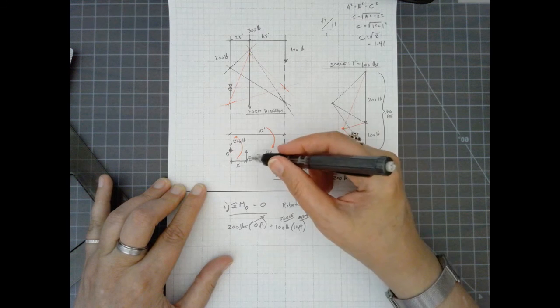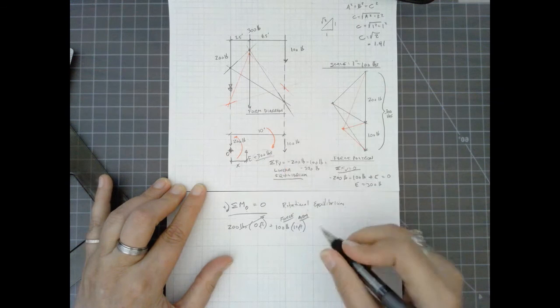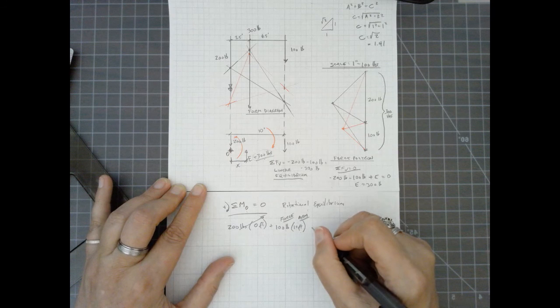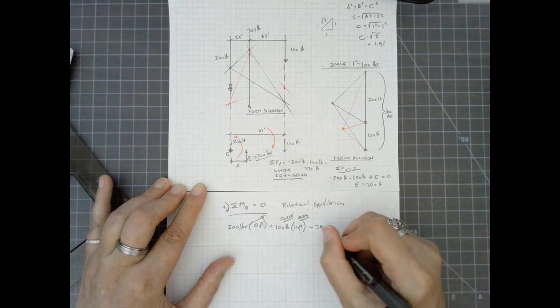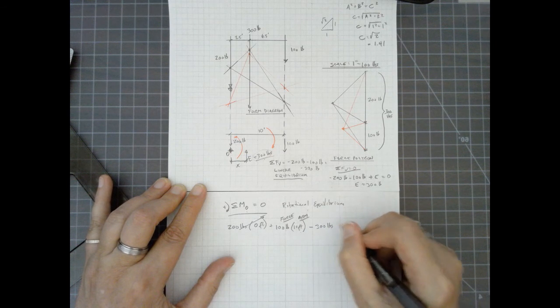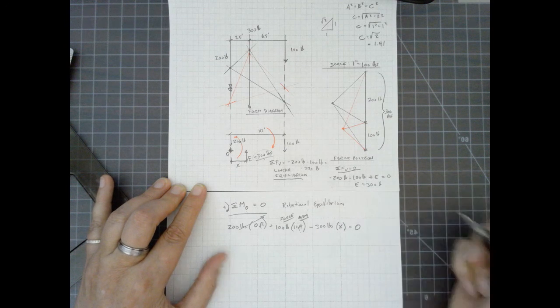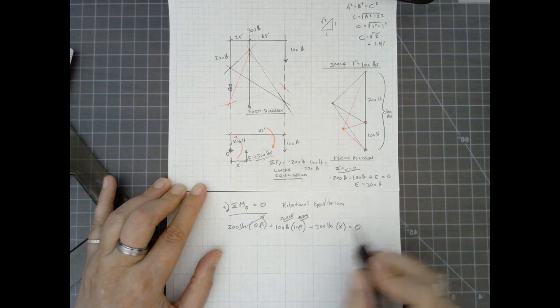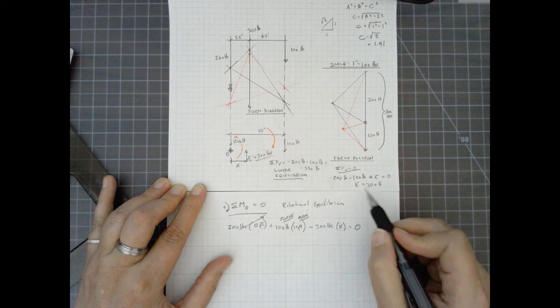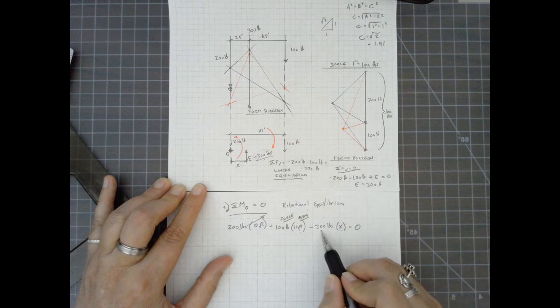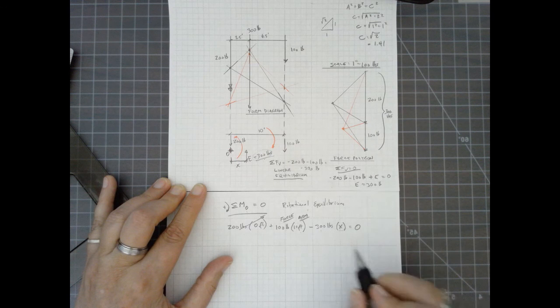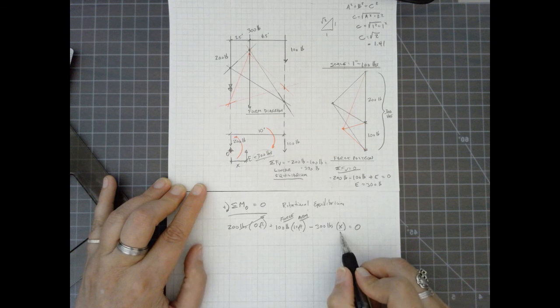Then balancing this, I have to have this force, the 300 pounds, acting at an unknown distance, x feet, has to be equal to 0. So the x is the unknown. By linear equilibrium, I determine the magnitude of this force. By rotational equilibrium, I'll find out where it acts.